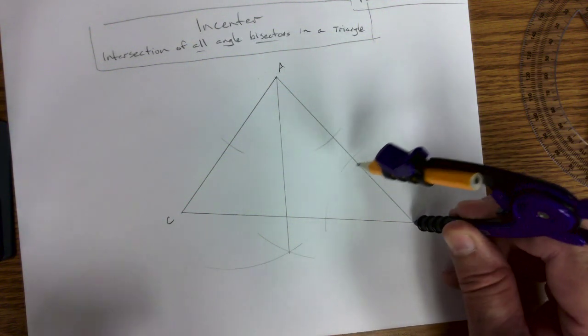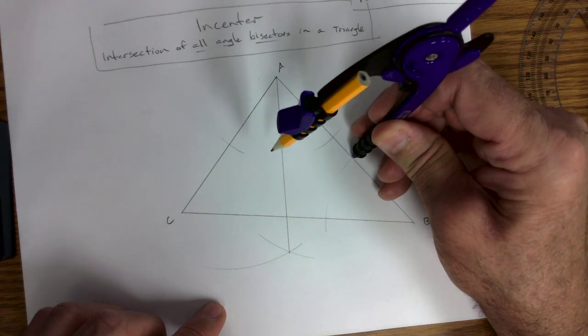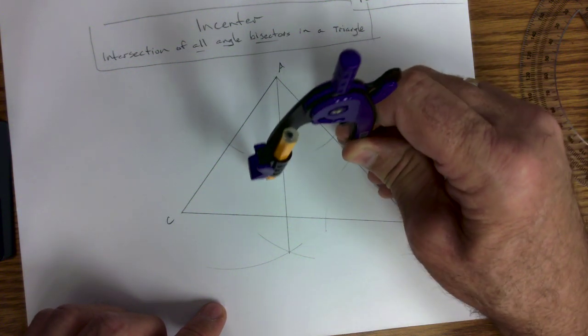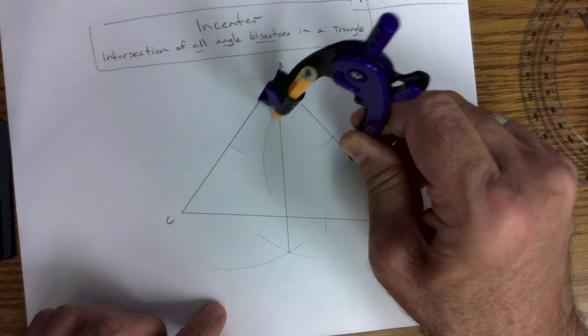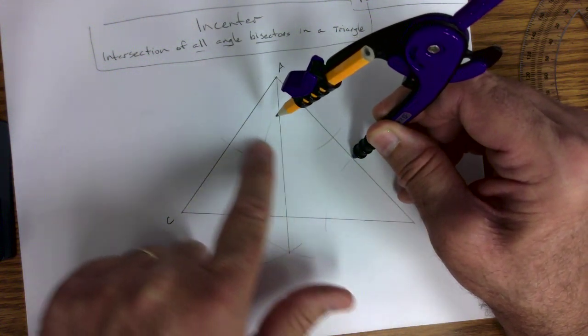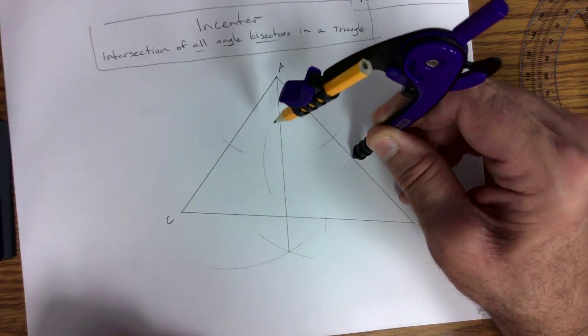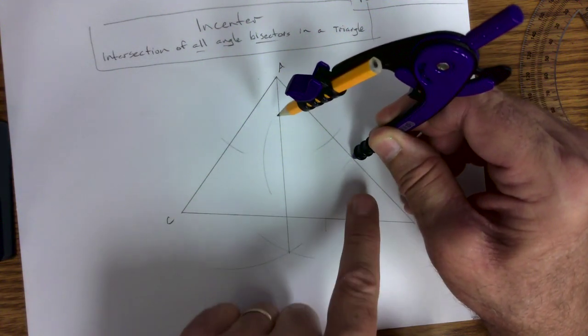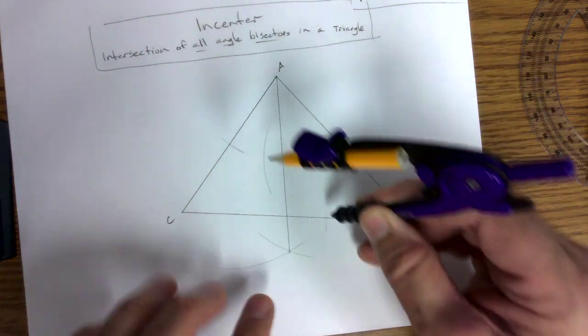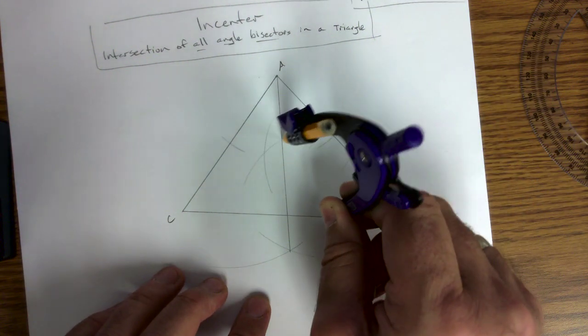All right. And then I'm going to keep it the same this time. Last time I adjusted it bigger. This time I'm just going to make a mark. Now I know that my bisector is going to come from B and it's going to cross somewhere in this open space about halfway. So I know that mark I just made is big enough. Then I'm going to move my compass from here to the other one I made. Put it there and then cross it right there.